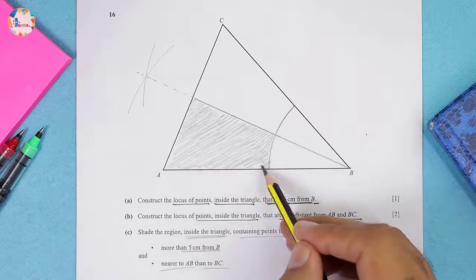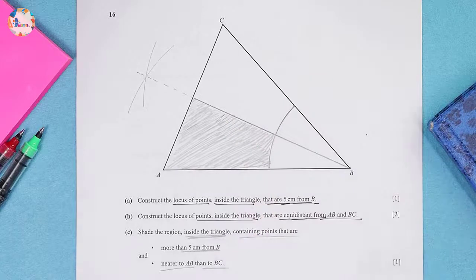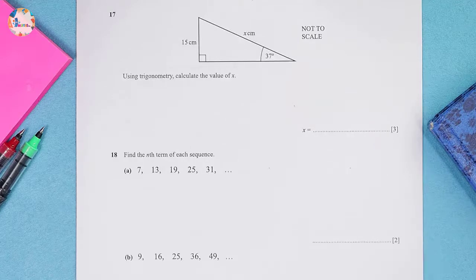Okay, so this is basically the portion which we were required to shade. Hopefully you understood this as well. Now question number 17.